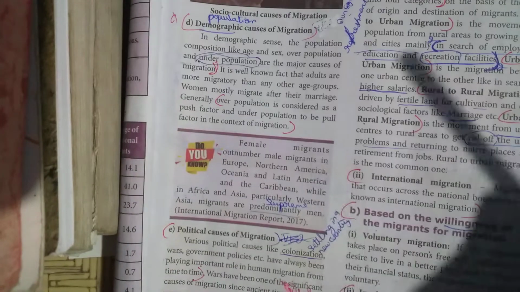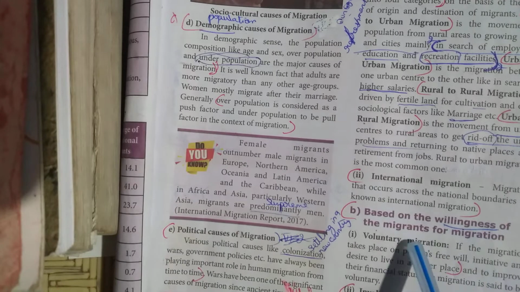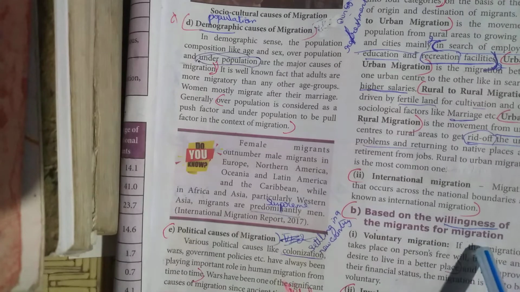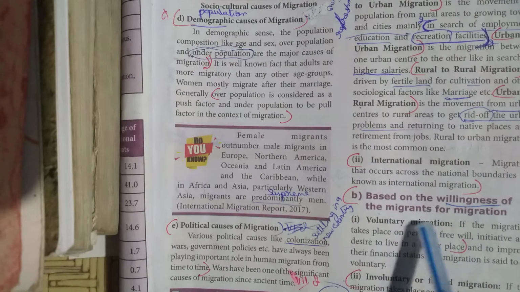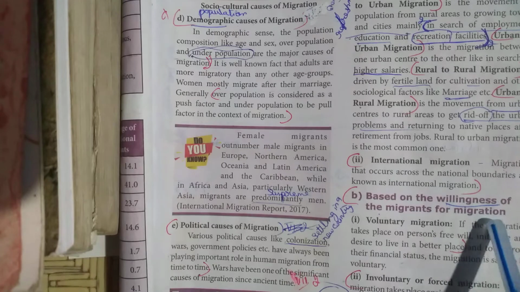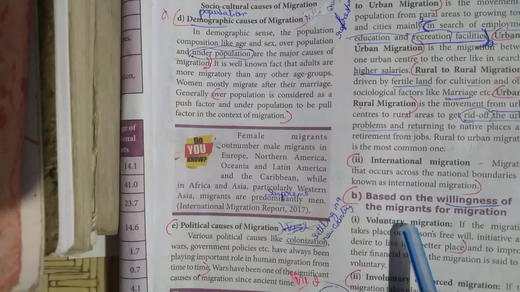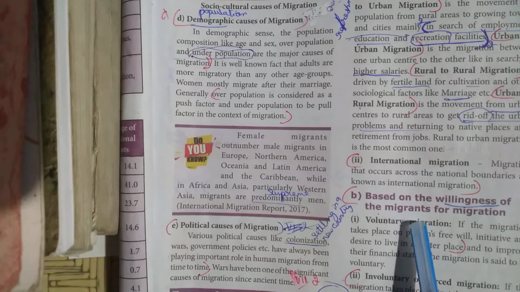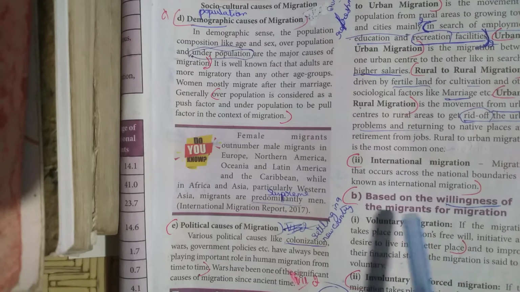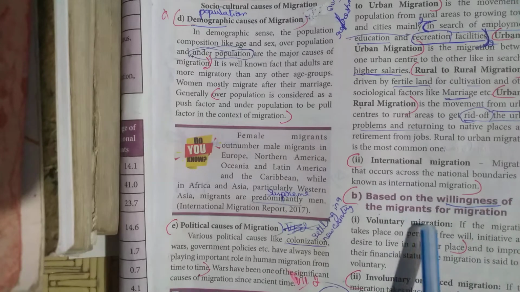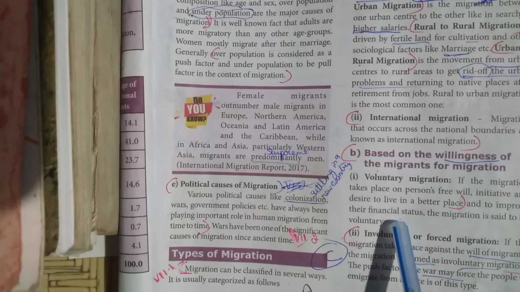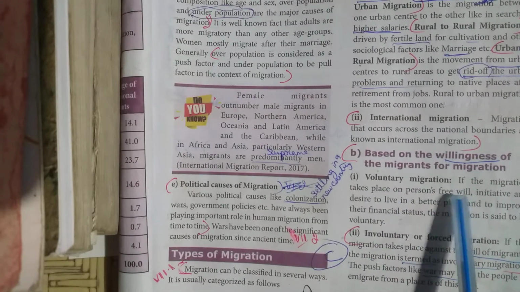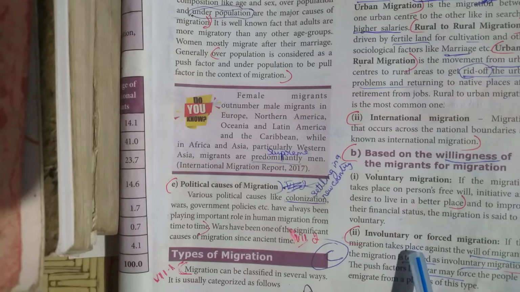Okay. Then second, based on the willingness of the migrants for migration. Willingness, all of you know, isn't it? Migrants here means the person who is moving from one place to another. So based on the willingness of the migrants, it is divided into 2. First is voluntary migration. Second is involuntary migration.